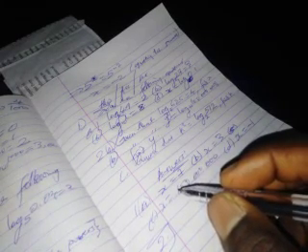Let me go for d, say log 0.1 of x. Our answer is this, which is x equal to minus 1.